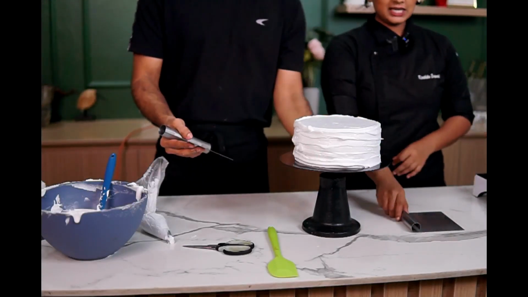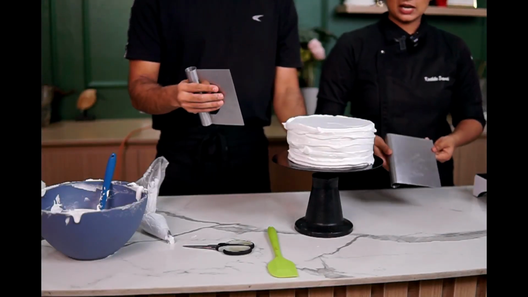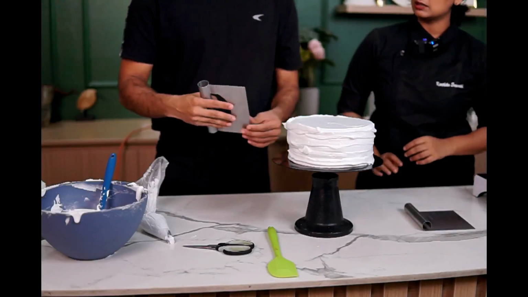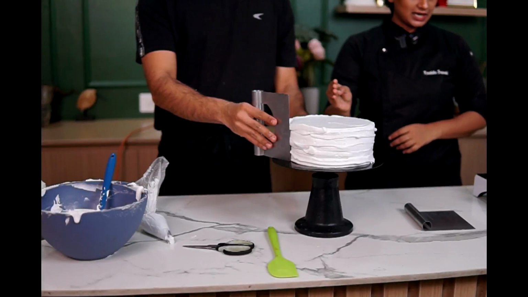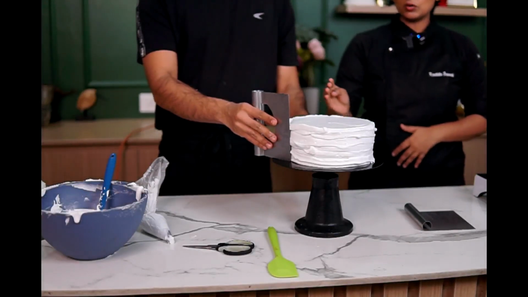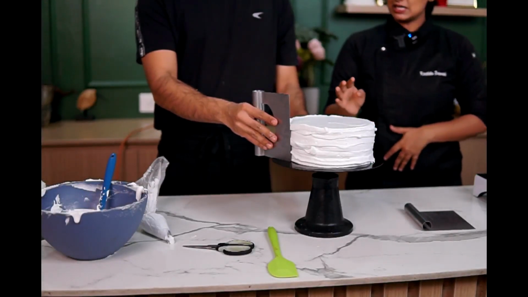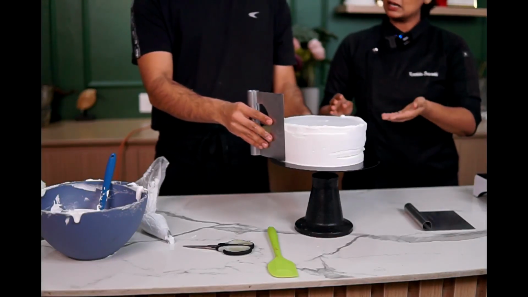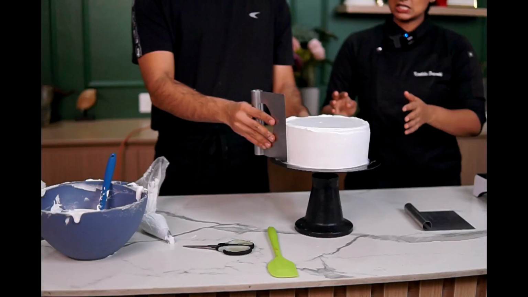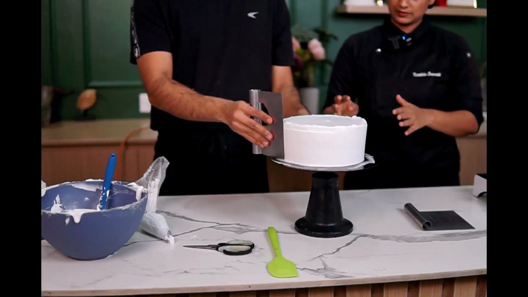Keep cleaning your scraper. Every time you need to clean the scraper. Hold it very gently to the side of the cake. Very gently, don't push it into the cake. Then with your left hand, you rotate the turntable. The right hand remains in the same place. Just touch and remain in the same place.